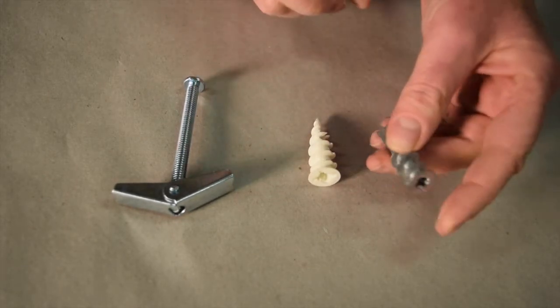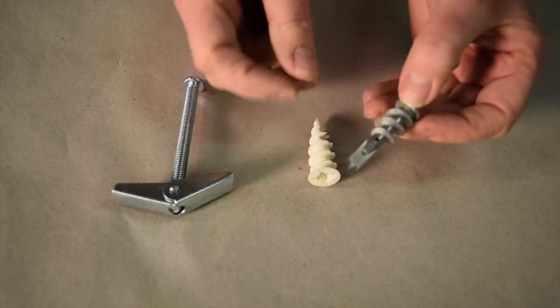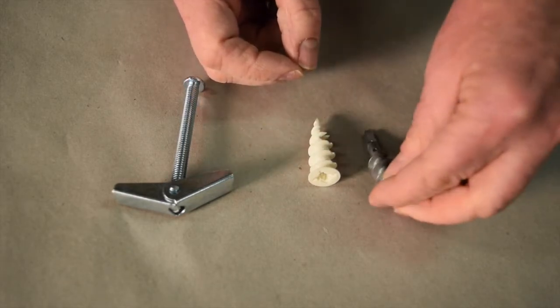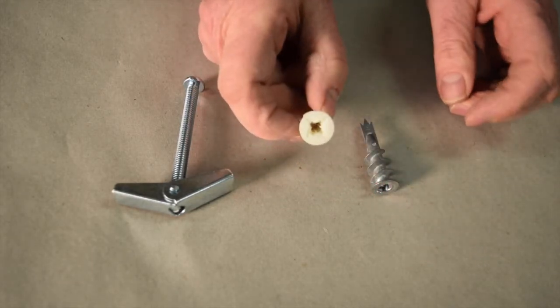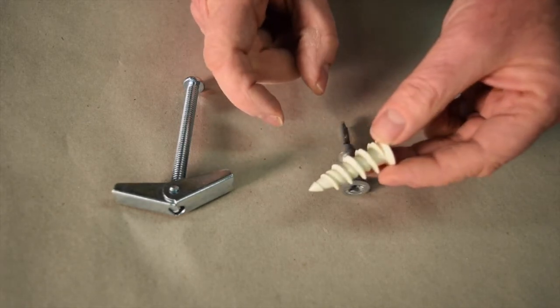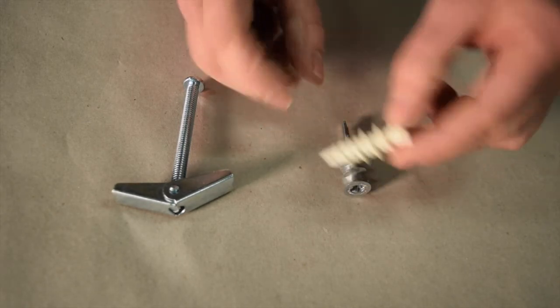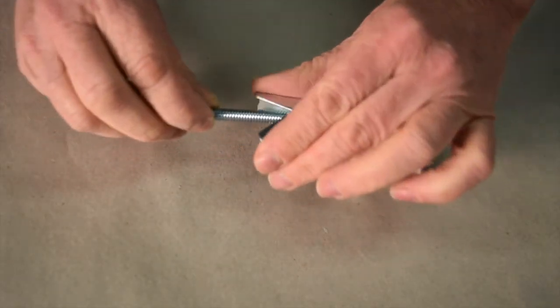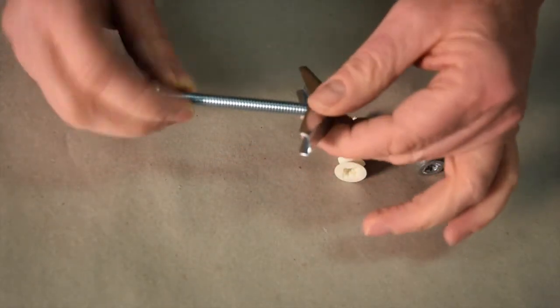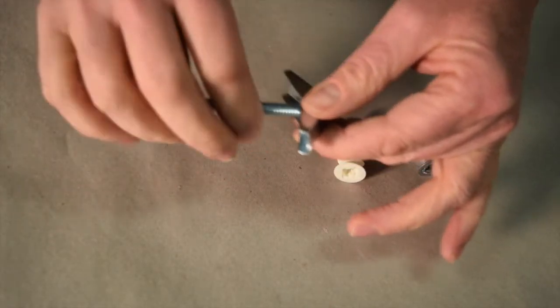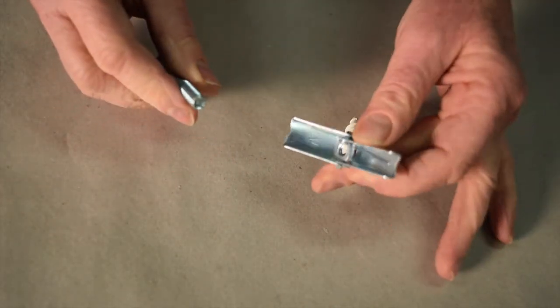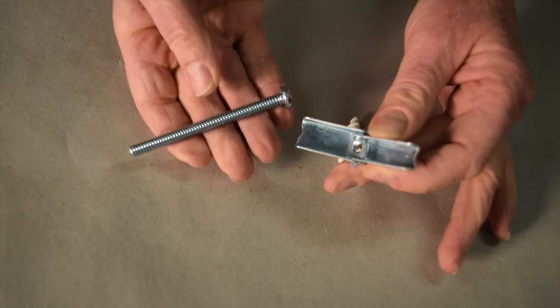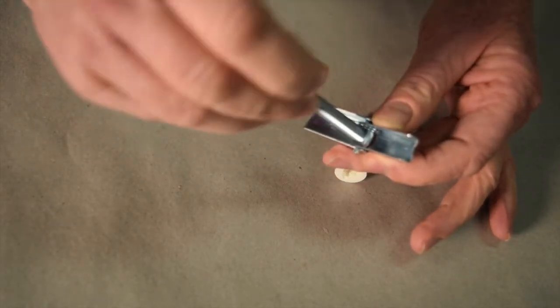These anchors are screwed into the drywall first. You'll see that they have a pointed end and coarse threads, so it allows them to be driven in easily and held in place. And then there's also something called a toggle bolt, which is also used for attachment to drywall and is a bit stronger. It comes apart into two pieces, and you'll see shortly why that is.